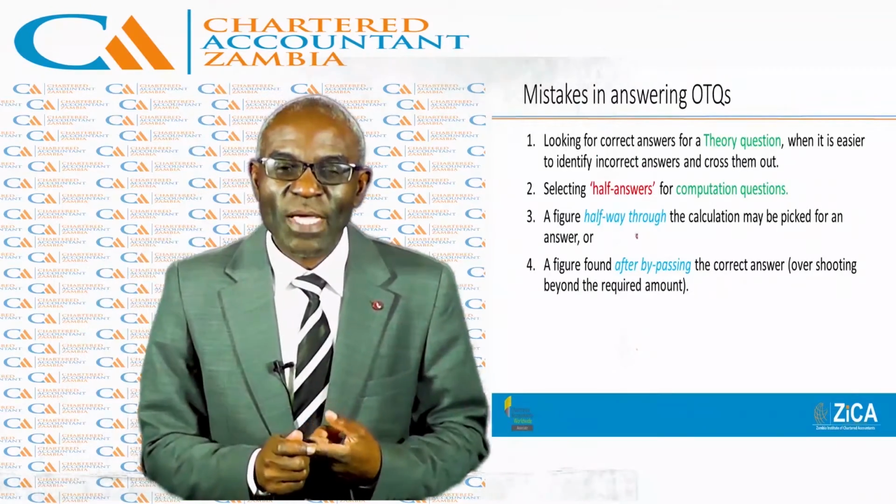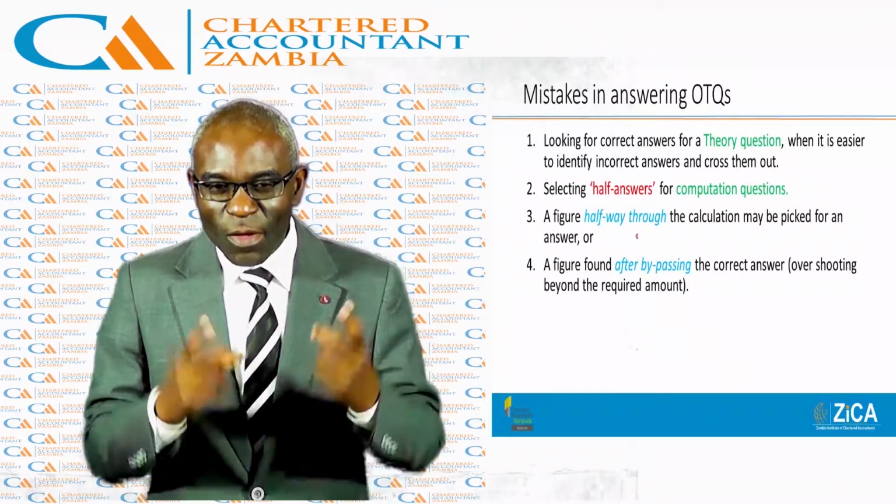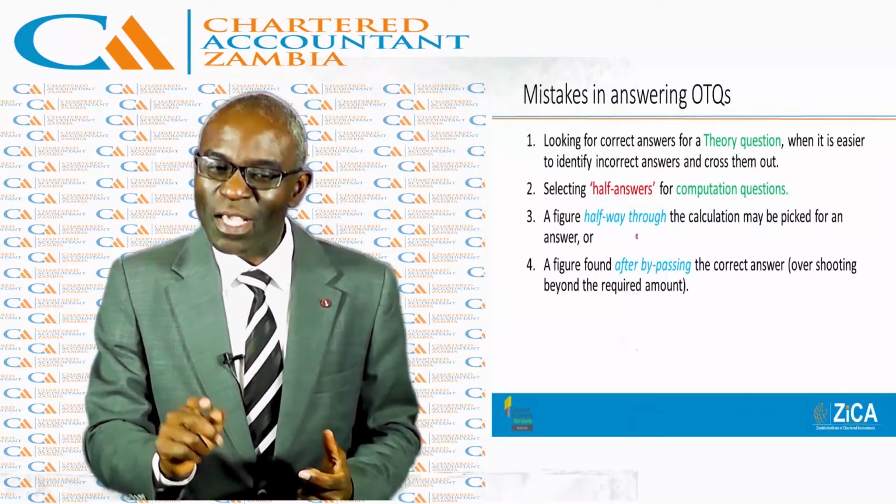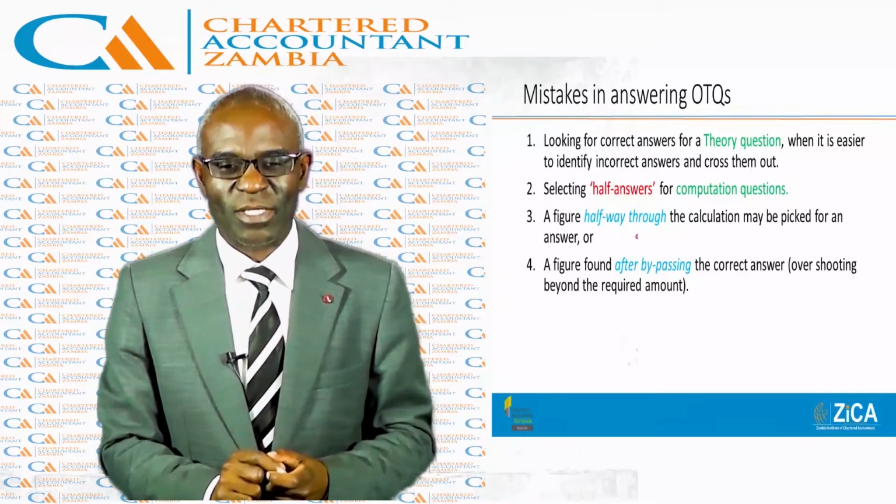Now we come to mistakes made when answering objective test questions. Examples of objective test questions are multiple choice questions. Now there are two types of objective test questions. The first type is the one which is on theoretical issues. Most students look for the correct answer, but I think it's easier to identify wrong answers, because if you see wrong answers, there will be a word which makes it completely wrong. So if you cross out the wrong answers, you find out that you are remaining with the correct answer.